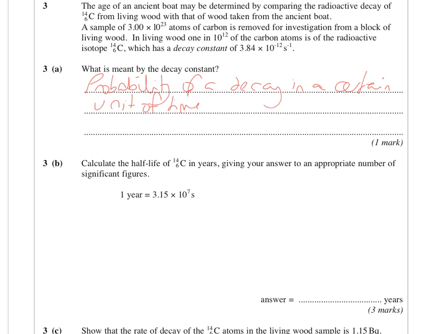Okay, calculate the half-life of carbon-14, giving your answer to appropriate significant figures. Okay, so we've got a decay constant of 3.84 times 10 to the minus 12. So half-life is calculated by doing 2 over the decay constant like this, so we'll be able to calculate the half-life in seconds. But it's going to want it in years later on, so it's 3.84 times 10 to the power minus 12. It gives you 1.8 times 10 to the 11 seconds.